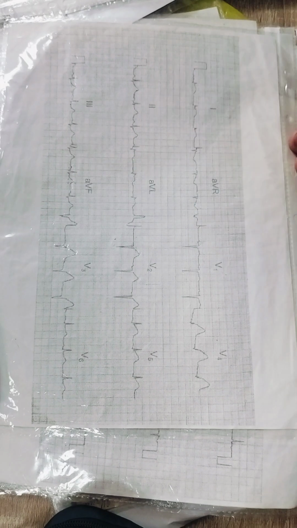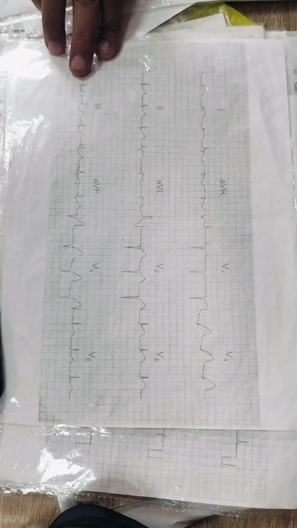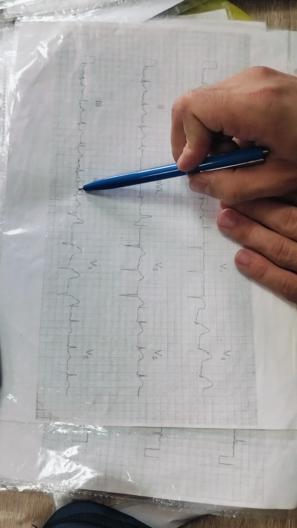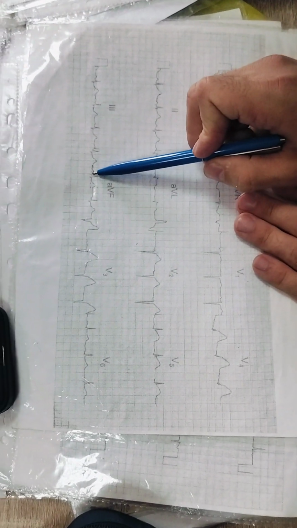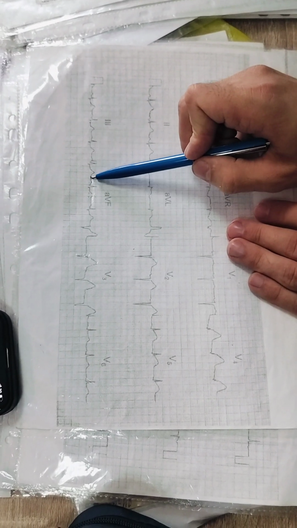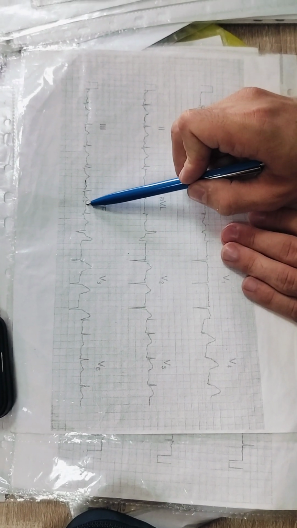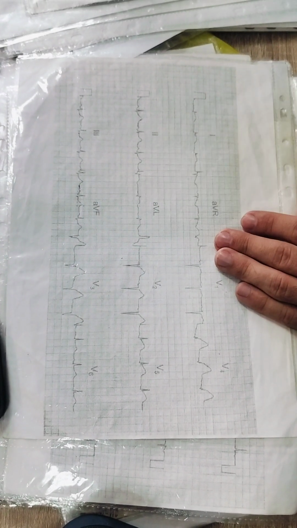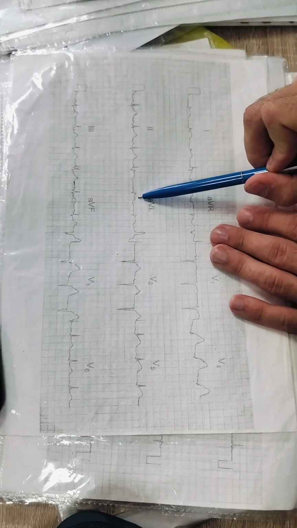For the isoelectric reference, we take the PQ segment, right? This distance. The PQ segment is not always visible, so we take diastole and draw a straight line between diastoles. Next, AVL, elevation of ST.